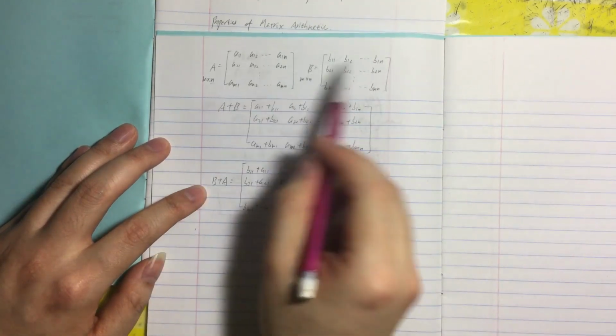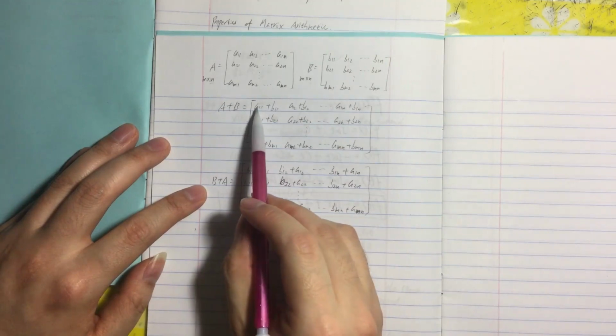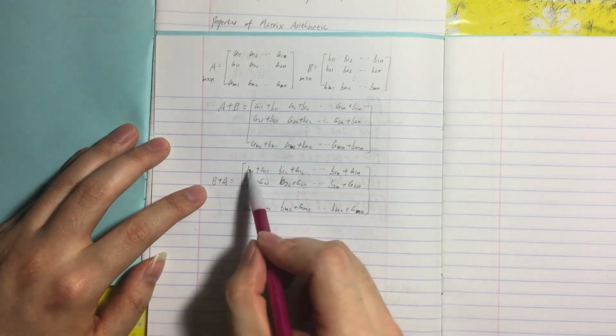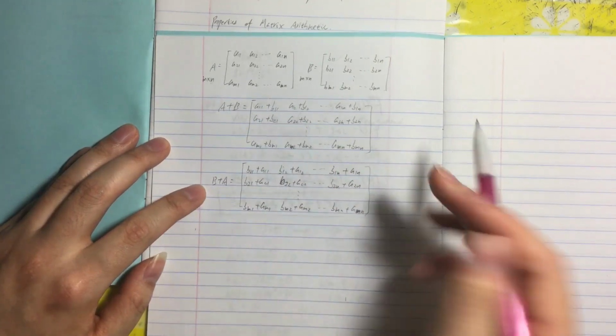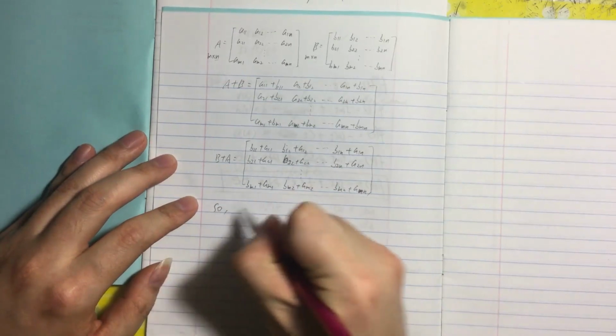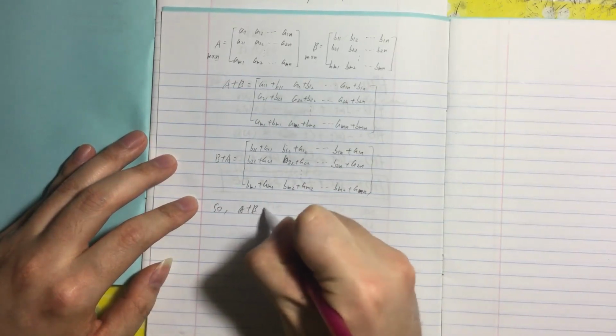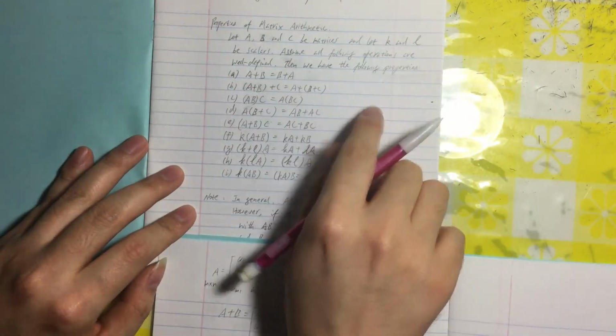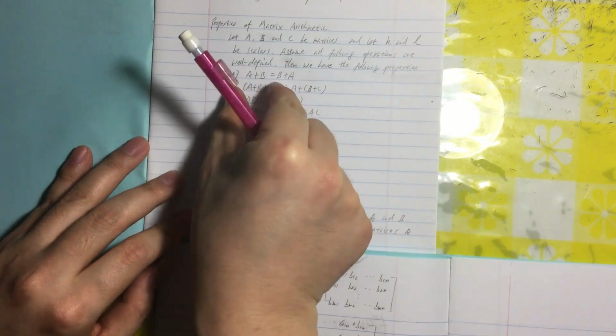Here, all entries are real numbers. So for real numbers, A11 plus B11 is the same as B11 plus A11. Therefore, I prove A plus B equal to B plus A. And do the same thing for the rest. We set the matrices first, and then try to verify that the left side equals the right side. That's the proof for these properties. I leave the rest of the proofs for you.